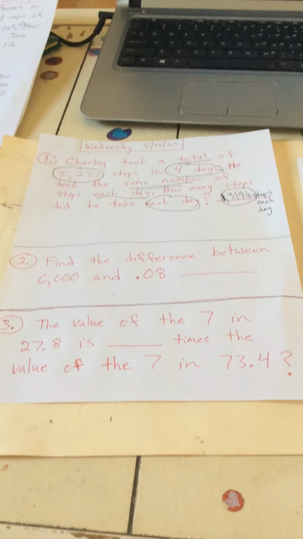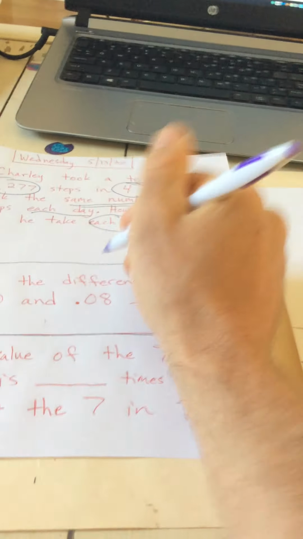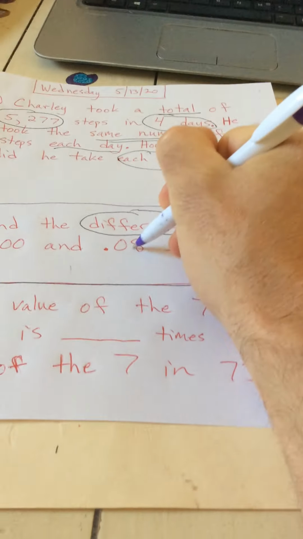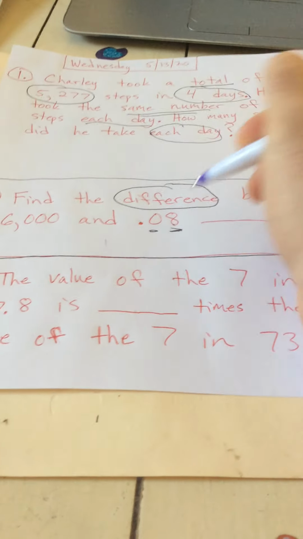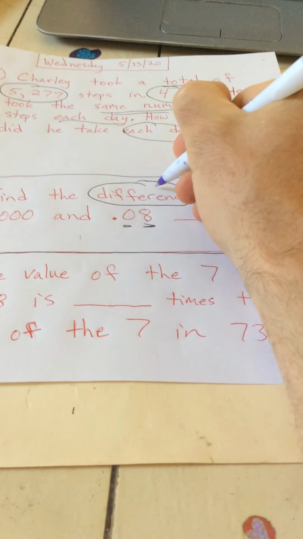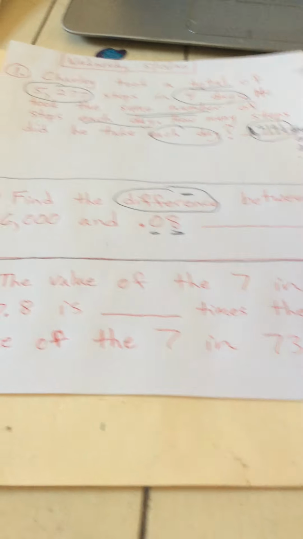Hey, Charlie. Okay, number 2: find the difference between 6,000 and 0.08, or 8 hundredths. Because after the decimal point is the tenths place, and then that's the hundredths place. So we're finding the difference. The difference is the answer to a subtraction problem.